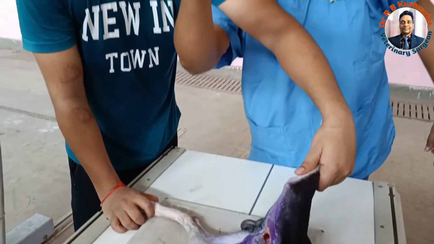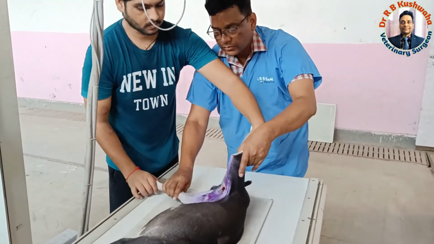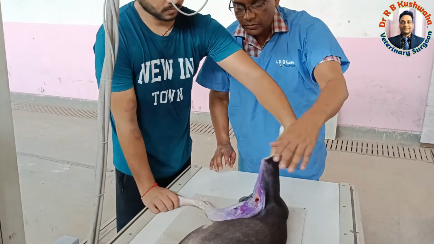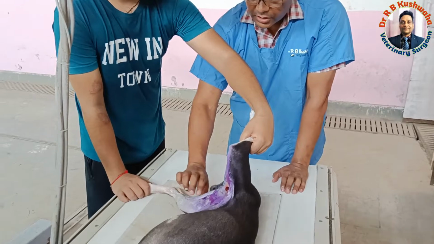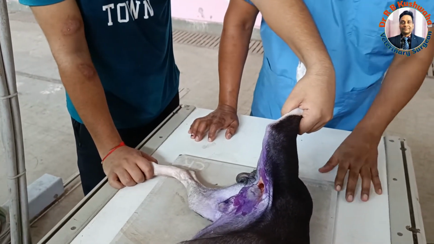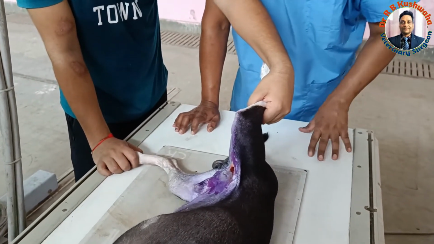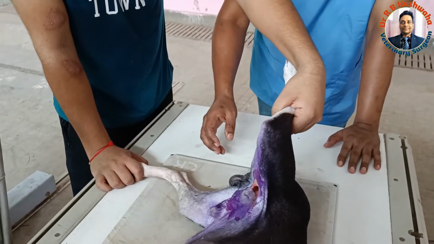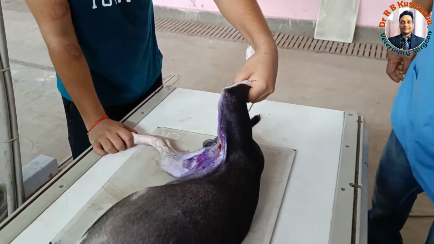Now the center of the beam should be here. We also have this bucky, but the thickness of this thigh area is less than 10 centimeters, so that's why I am not using the grid. Otherwise, if it is more than 10 centimeters, this cassette is normally put here in the bucky.